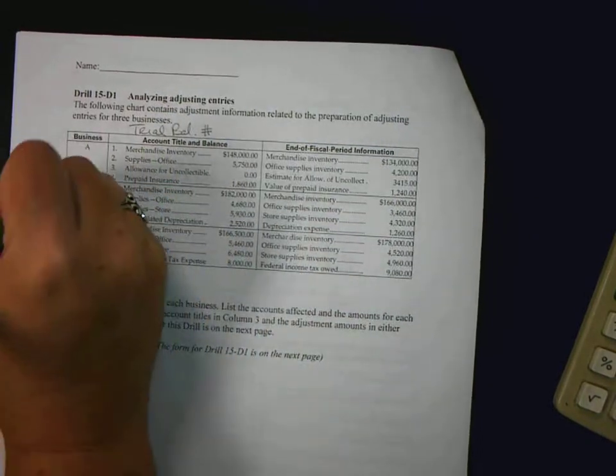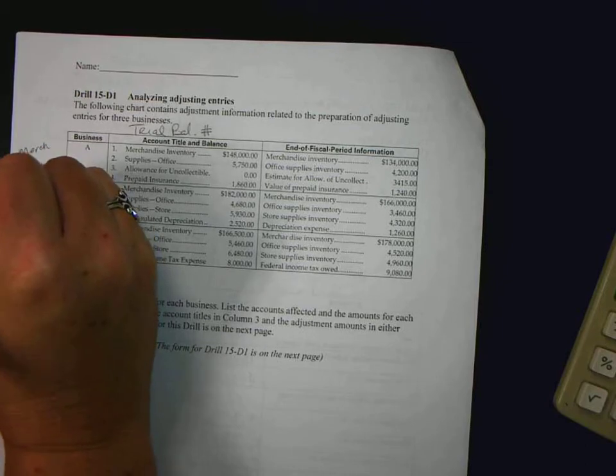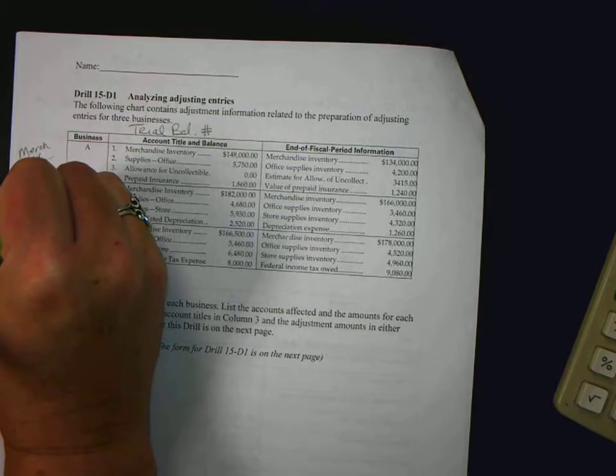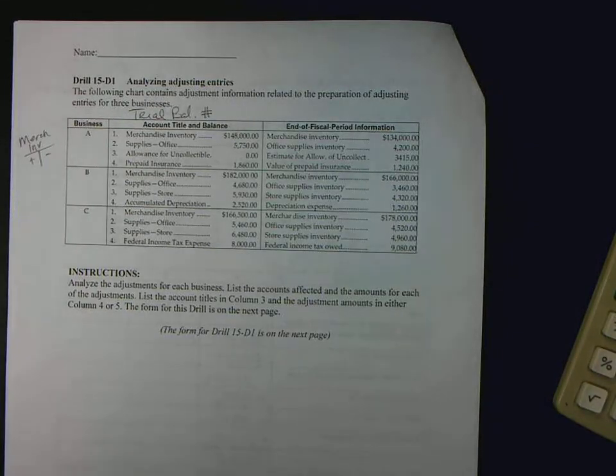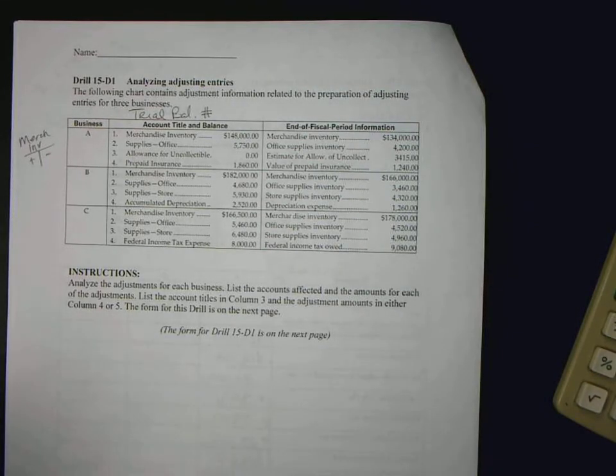So merchandise inventory is an asset account, okay? It does not have a corresponding expense account. Like prepaid insurance has insurance expense. Supplies has supplies expense. Inventory does not have an expense account, okay? So it's going to be a little bit different. The second account that we're going to use for the adjustment is income summary, okay?